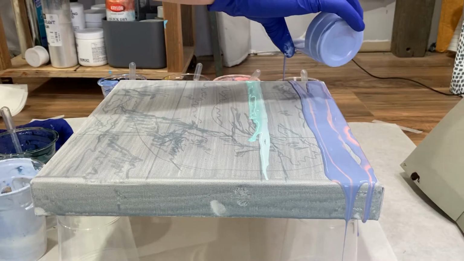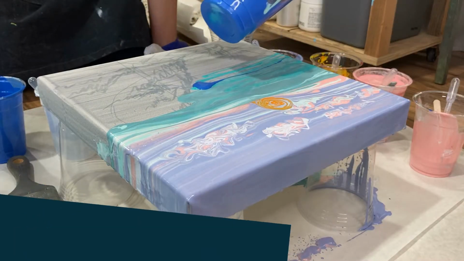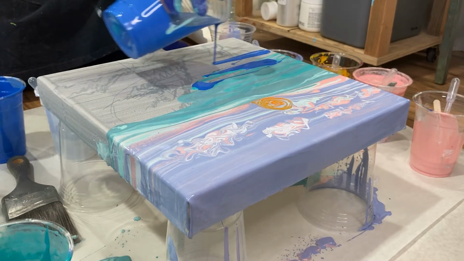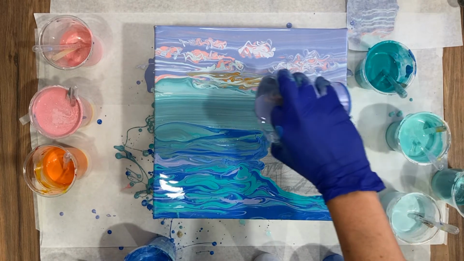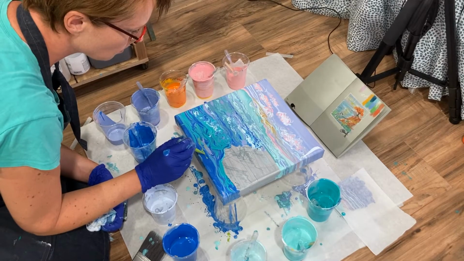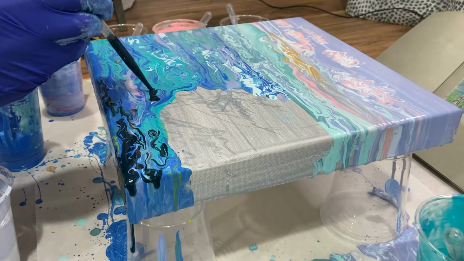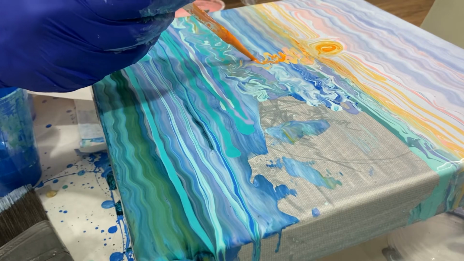So the most exciting part of my painting process is the acrylic pour of a painting. So when I pour the colors, they're very random where I place them. I have in my mind how I want the colors to be on there, but in the end, it's very unexpected and it's a surprise.